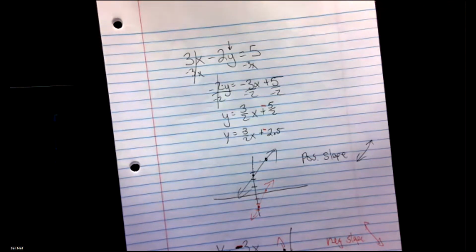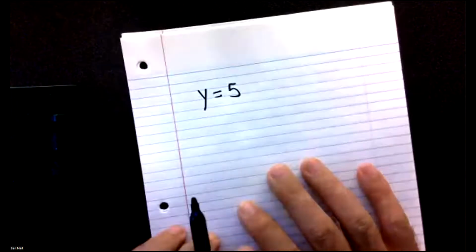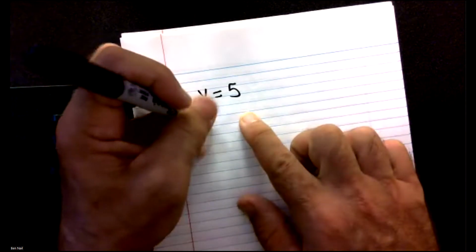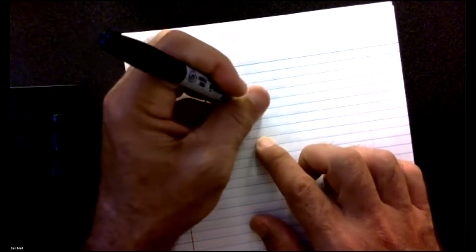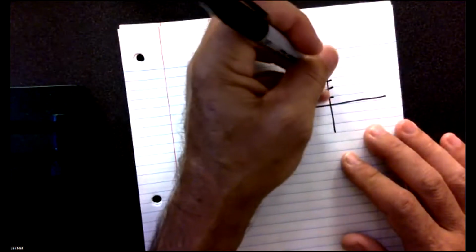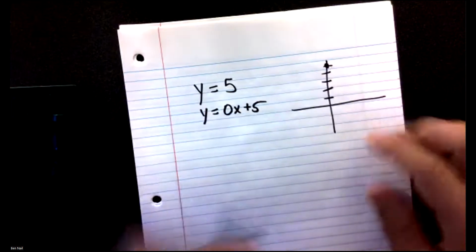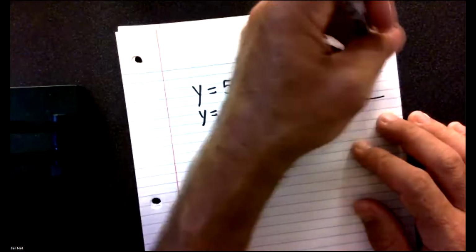Now, there are 2 other things that they're going to try and get you on here. So 2 equations that play just a little bit different. If they give you just a y equation, this is like saying y equals 0x plus 5. And the way that works, we have a y-intercept of 5. And then a slope of 0 is a horizontal line, okay?